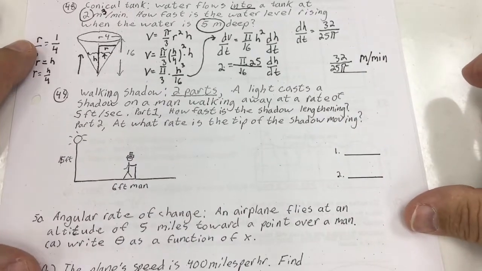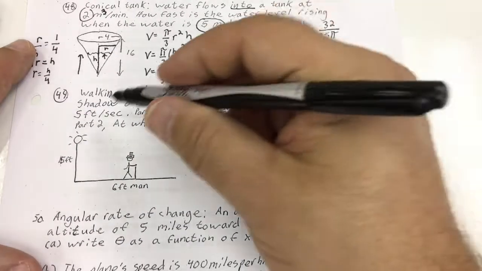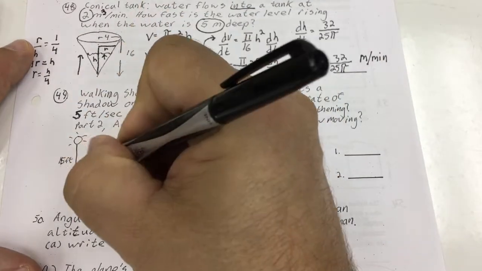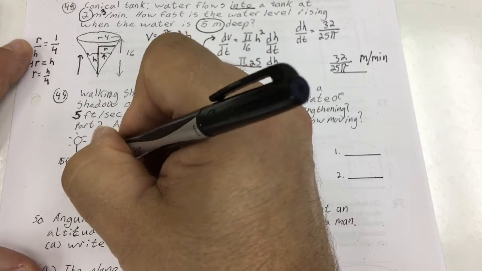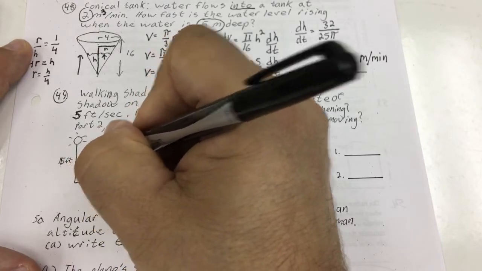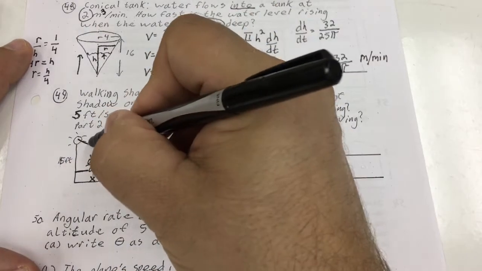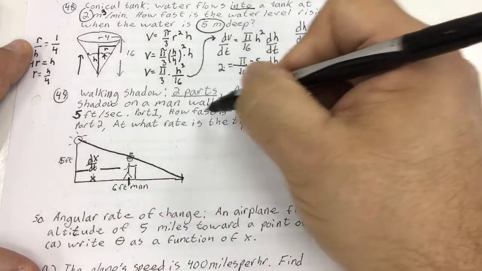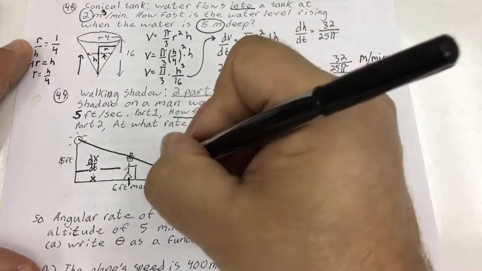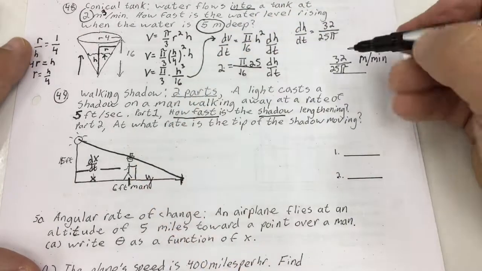The walking shadow problem. A light casts a shadow when a man is walking away at a rate of 5 feet per second. So this change in this distance from here to here is, I'm going to call x this distance. So they give me the change in x, dx/dt, equals 5. They give me that. I'm going to set up a triangle to show that I'm looking for this change in distance. How fast is the derivative, is his shadow. Some people call this length s, but I'm going to call it y.